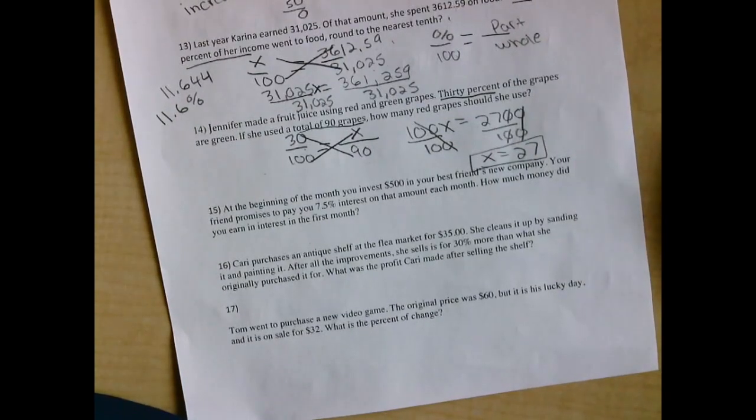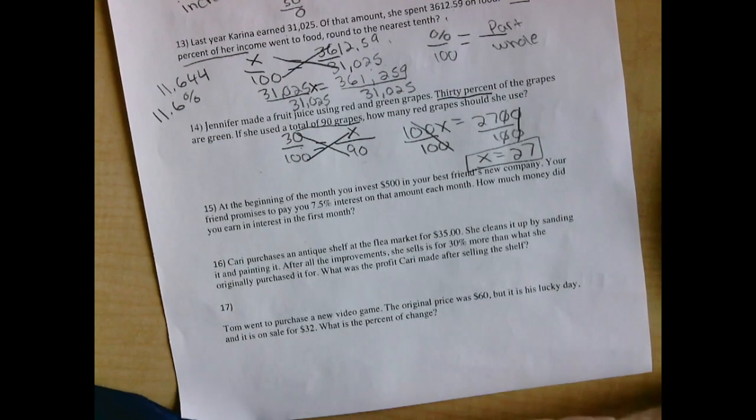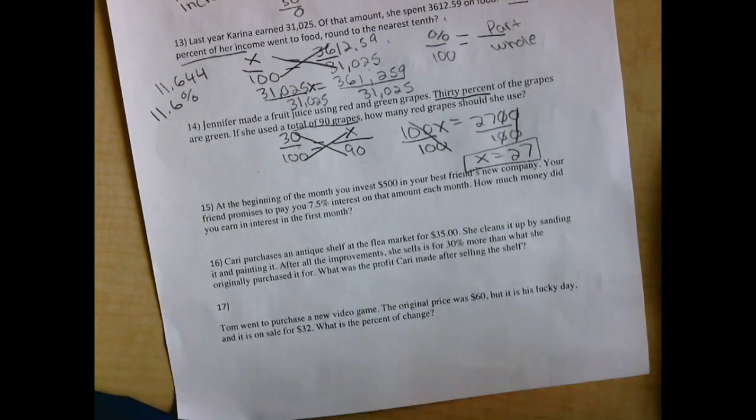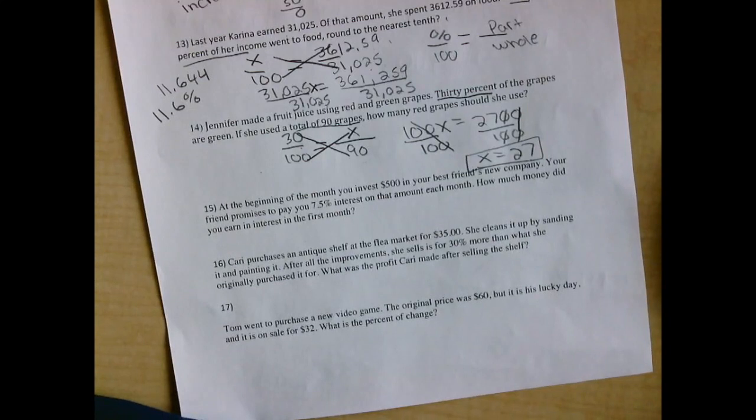Number 15. At the beginning of the month, you invest $500 in your best friend's new company. Your friend promises to pay you 7.5% interest on the amount each month. How much money did you earn in interest in the first month? Do you remember what the word interest means? Interest means it's one of those words where you're going to have to add on the end of your problem.